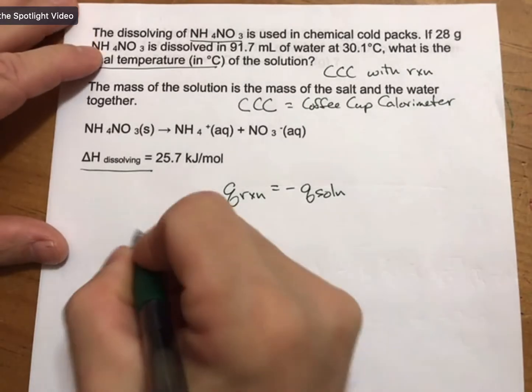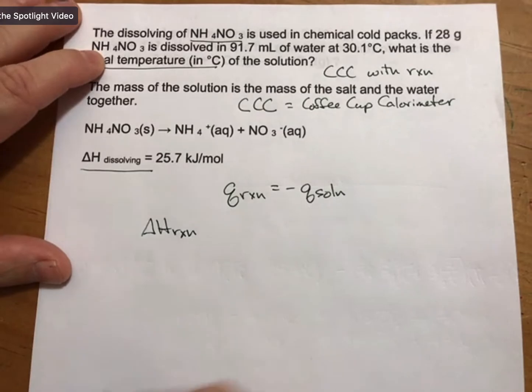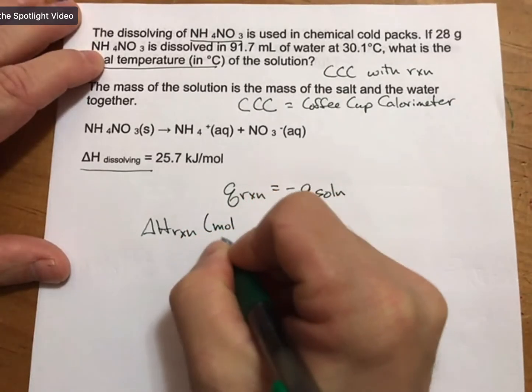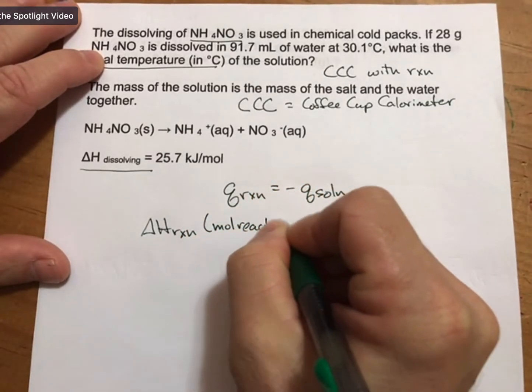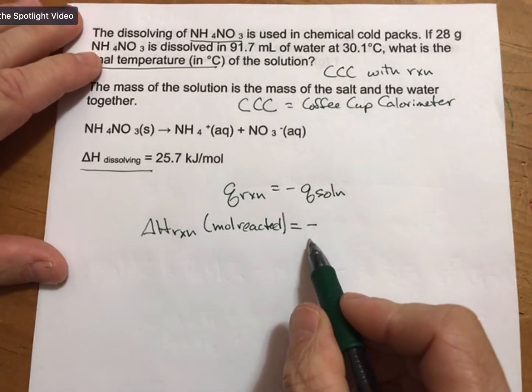For Q reaction, it's going to be delta H reaction times moles reacted. There's still a minus sign in here.